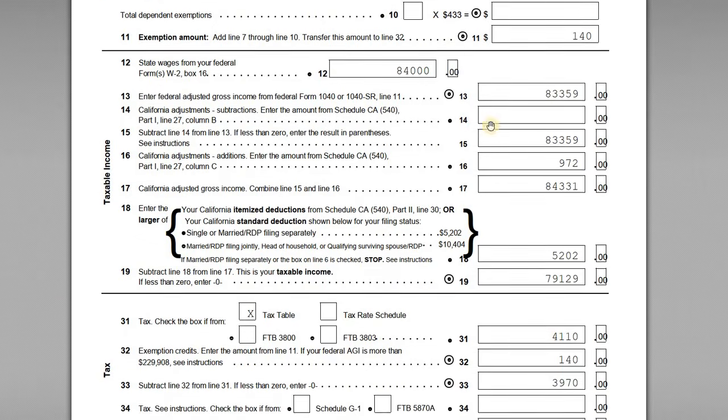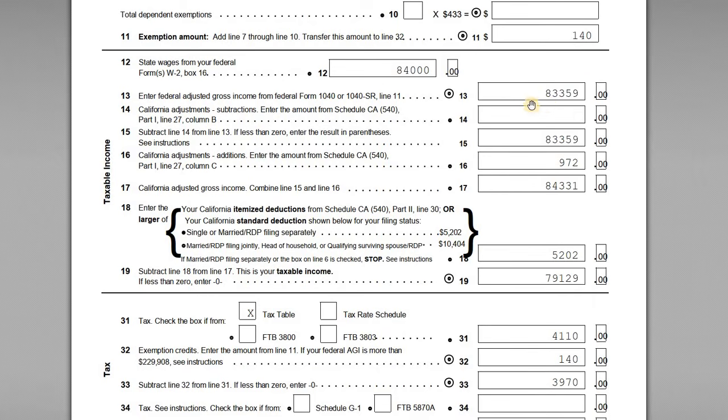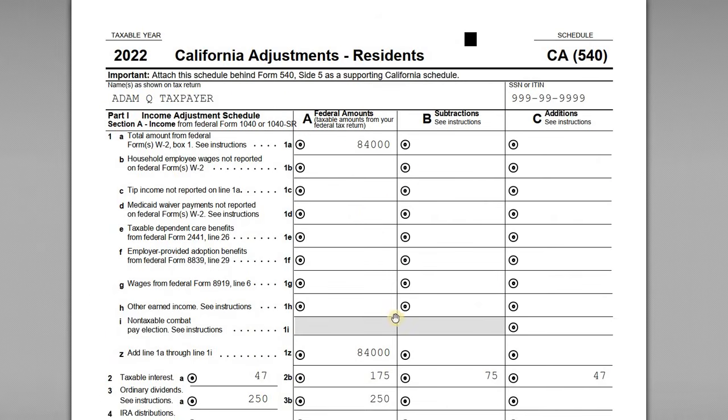So again here we are starting with line 13, the federal AGI, right? This is our starting point. So the $83,359, that is pulled from our adjusted gross income amount that we find on page 1 of our 1040. And then remember, we have adjustments because we have some income and deduction items that are treated differently for California tax purposes. So those adjustments are pulling through from Schedule CA540. So let's take a look at the Schedule CA540, and then we'll go through these adjustments one by one and then see how the net amounts flow through back to that California Form 540.